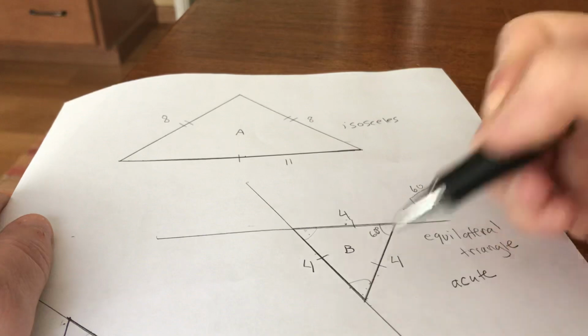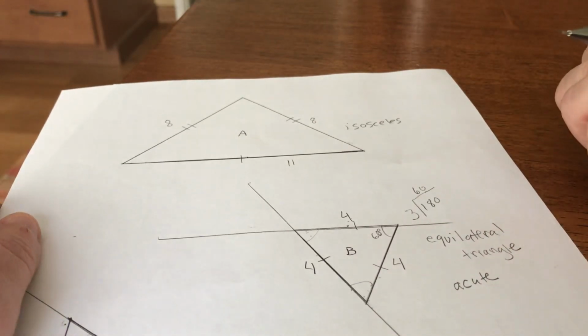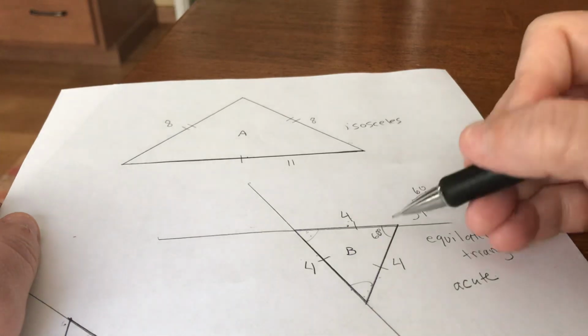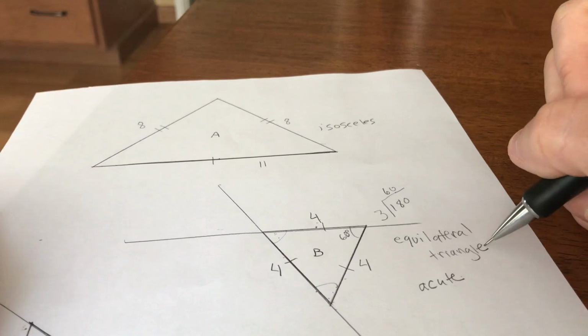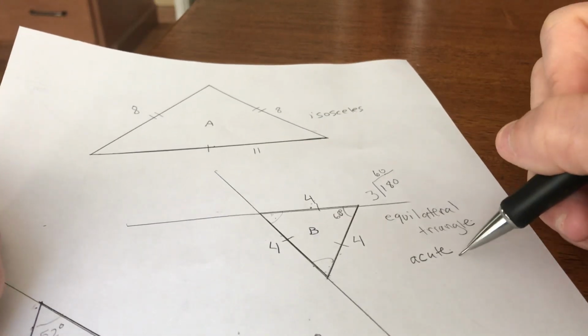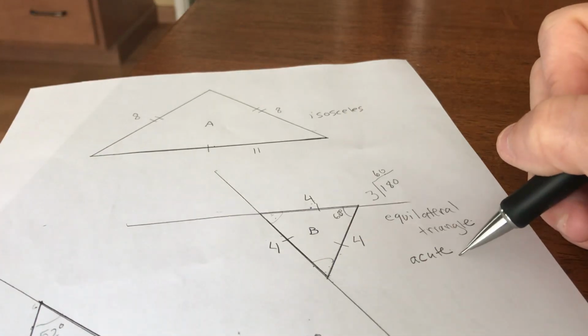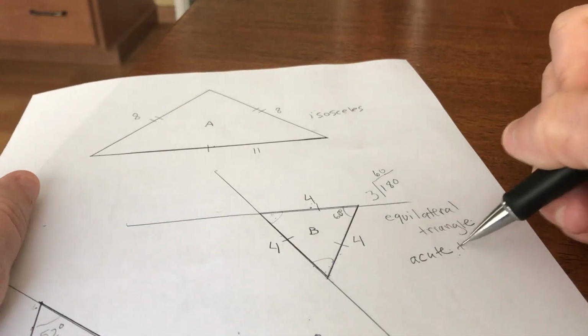When all three angles are smaller than 90 degrees, it's called acute. And 60 is smaller than 90. So this can be called an equilateral triangle if you name it by its sides, or if you name it by its angles, because all of the angles are less than 90, it's called an acute triangle.